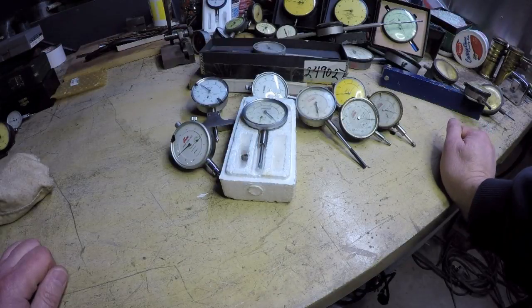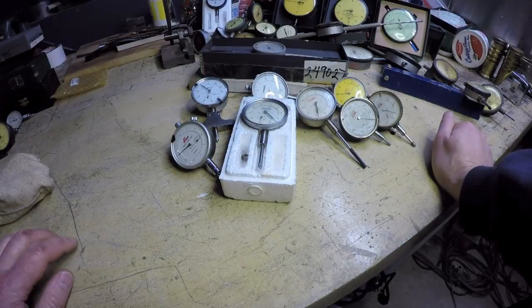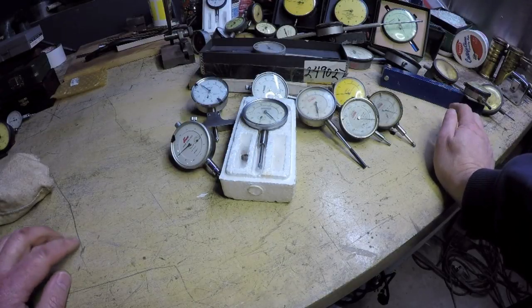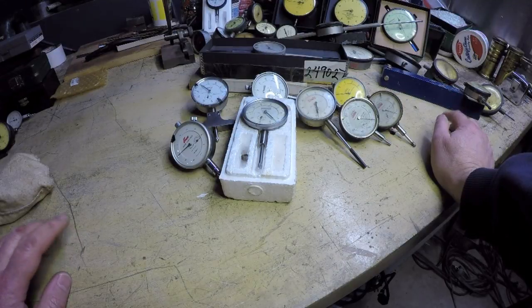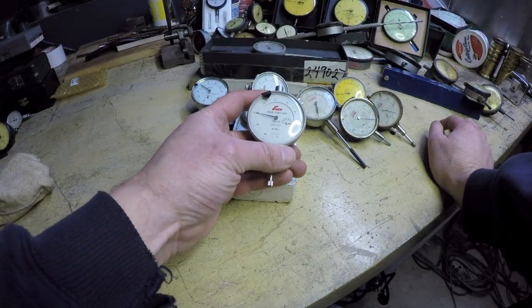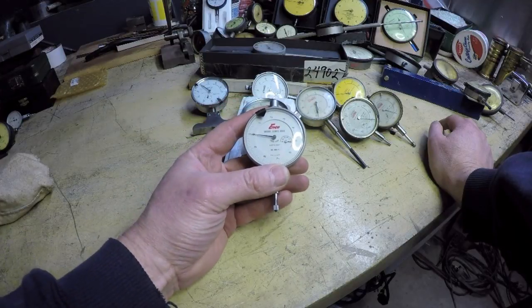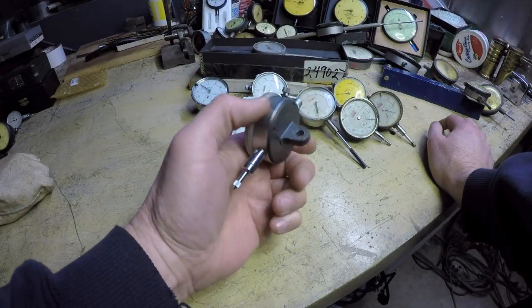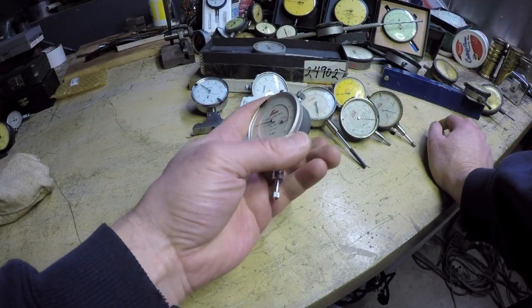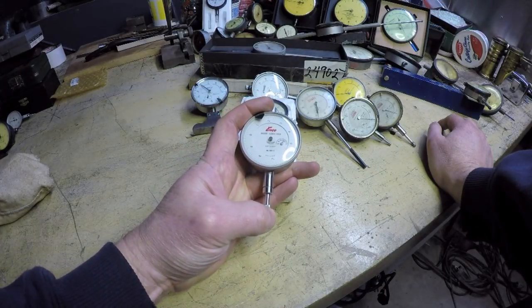This next group of indicators here, I would classify these as the bargain or budget indicators. They tend to be Asian manufacturers for the most part, and they'll appear under several different names. This one right here is branded as an Enco, but it's made in Japan. This is actually in very good condition, though.